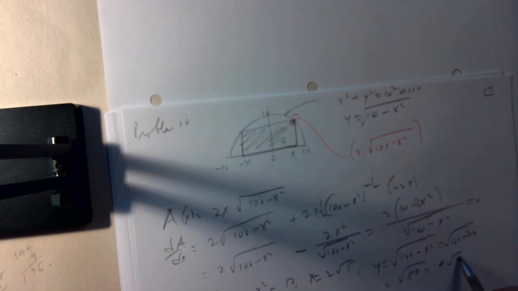This is 4 root 5. So the dimensions of the largest rectangle that can be inscribed in the circle, this is root 5, 0, root 5, 4 root 5, minus root 5, 0, minus root 5, 4 root 5.